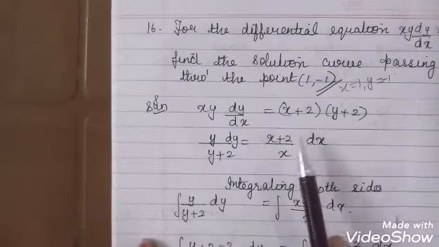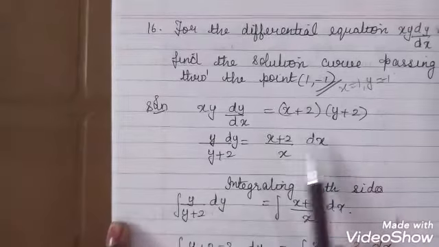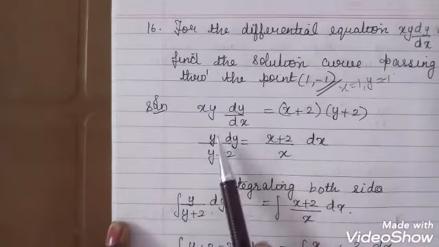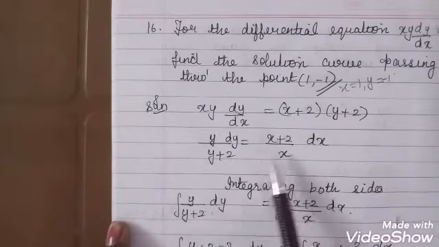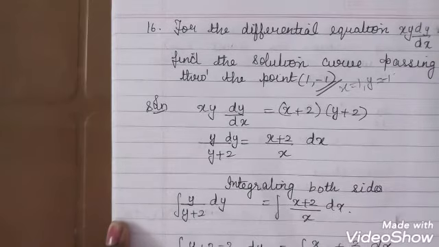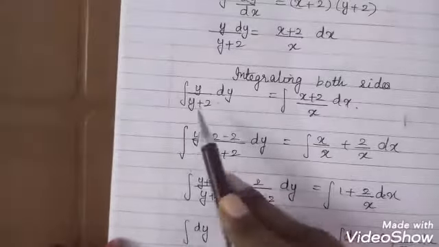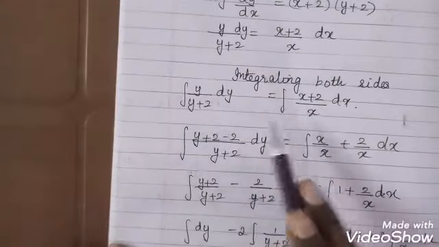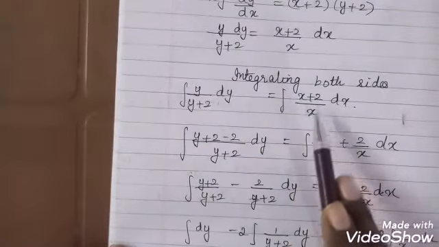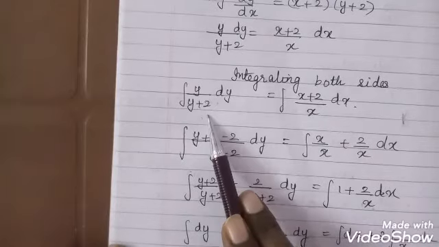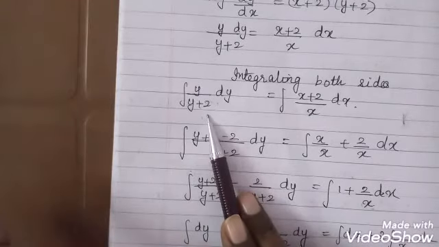Okay, so we'll just do it here. x dy by dx is equal to x plus 2 into y plus 2. So when I segregate it, you will have y by y plus 2 into dy is equal to x plus 2 by x into dx. Now integrate it both sides. So when I integrate it, what will I get? Integral of y by y plus 2 dy equal to integral of x plus 2 by x dx. Now here if you see, it's not possible for us to do it by substitution here.